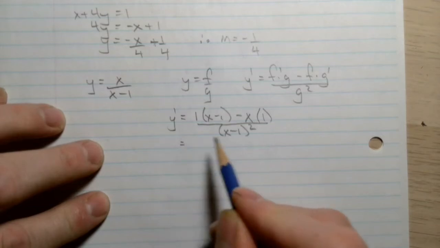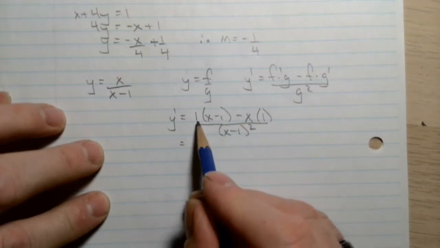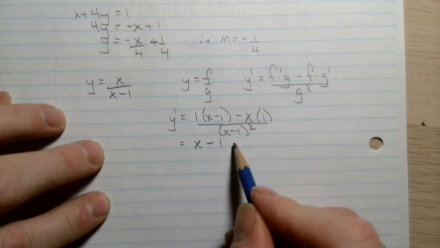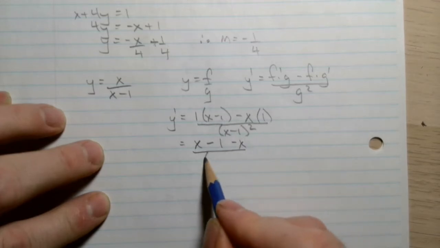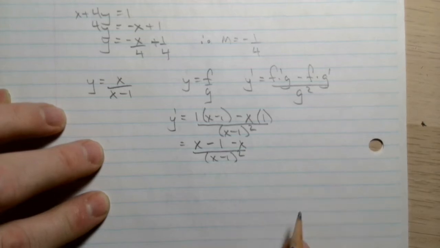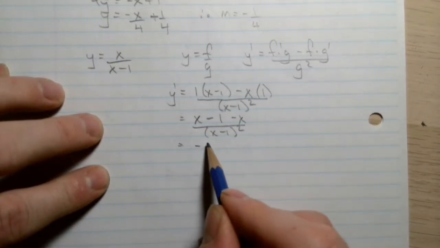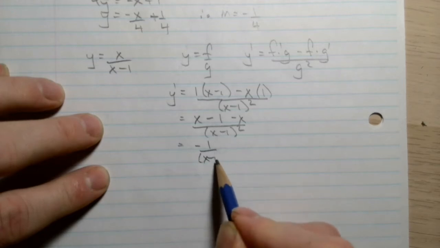Now I want to simplify this a little bit and clean that up. So it's going to be 1 times x, then 1 times negative 1 minus x, all over x minus 1 squared. I like where this is going. This is going to get quite nice here because the x's are going to cancel. I'm just going to be left with negative 1 over x minus 1 squared.